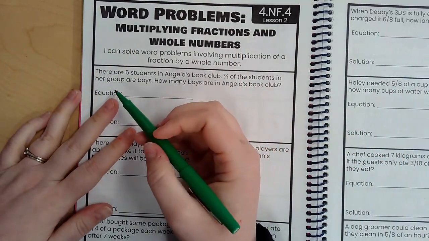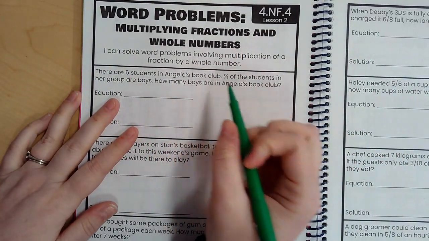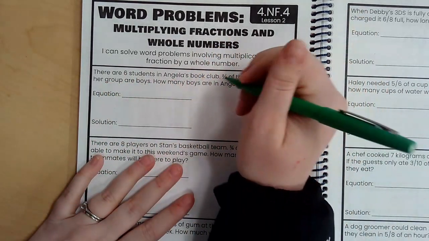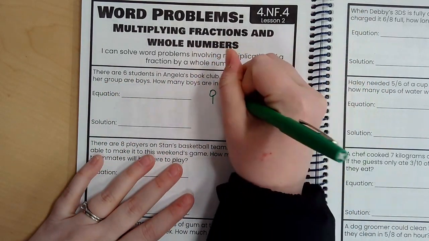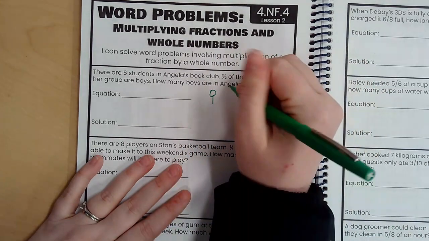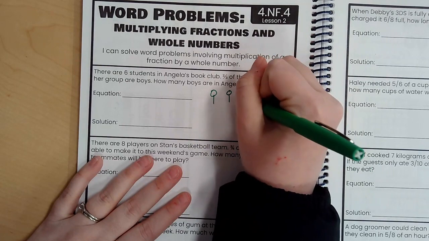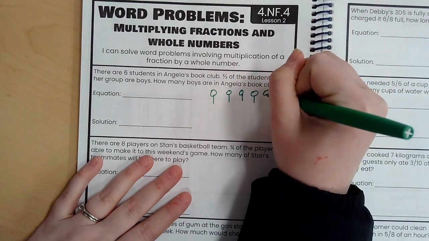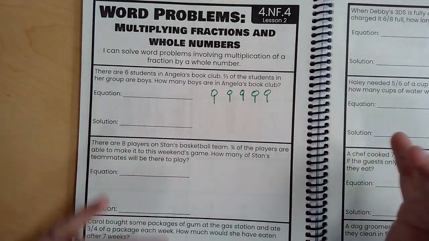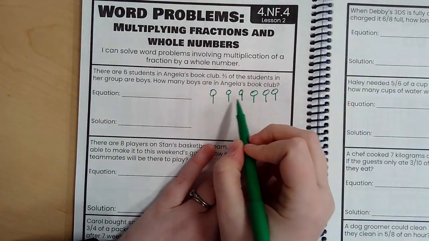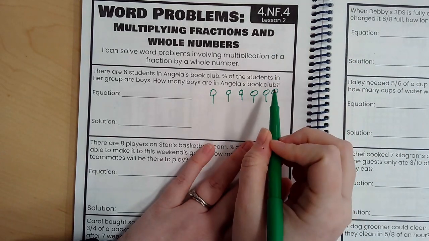So let's get started. It says there are 6 students in Angela's book club. Whenever I'm talking about people, I like to draw a model. I always call them popsicle people, because it is a math problem. It's not an art project. They don't need to have arms and legs unless the multiplication problem involved arms and legs, okay? So here's 1, 2, 3, 4, 5, 6. So here's her book club.